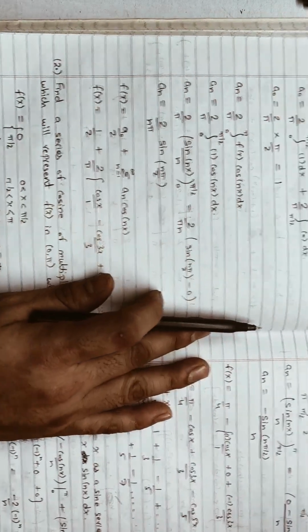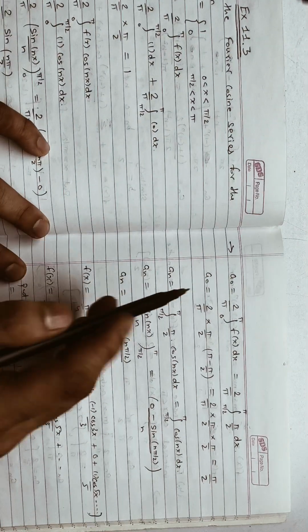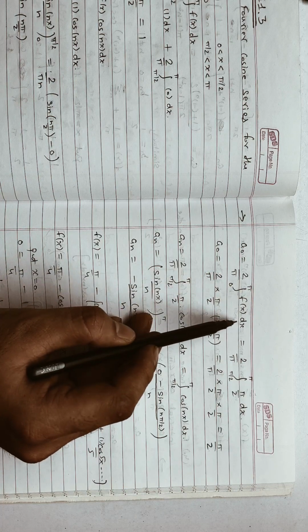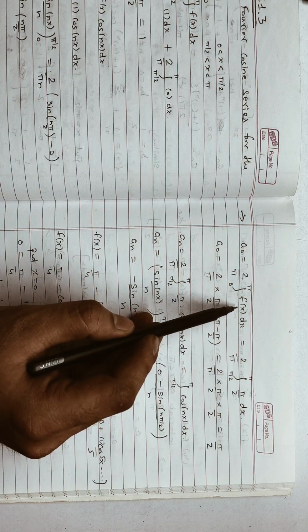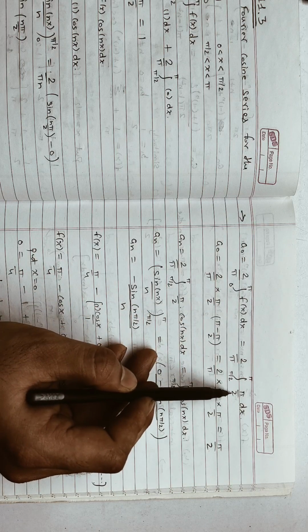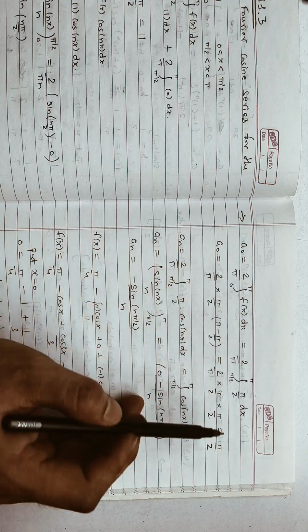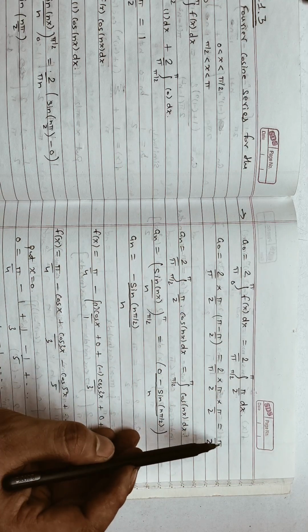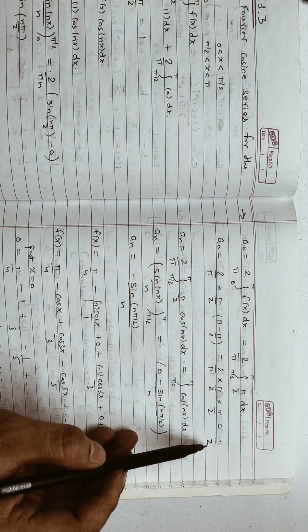So let us start with calculating a naught. So a naught is 2 upon pi, integral 0 to pi f of x dx. So the function is defined in the interval pi by 2 to pi with value pi by 2. So after solving this value, I will get a naught equal to pi by 2.